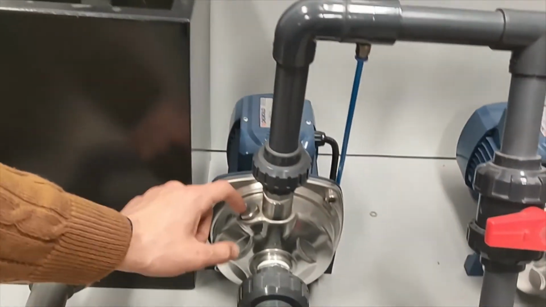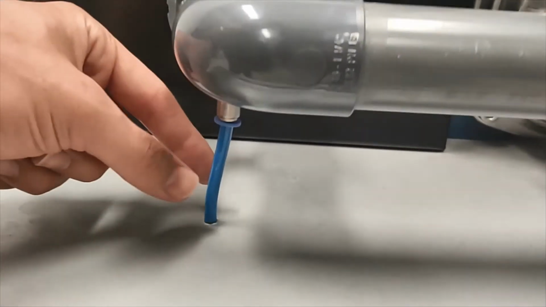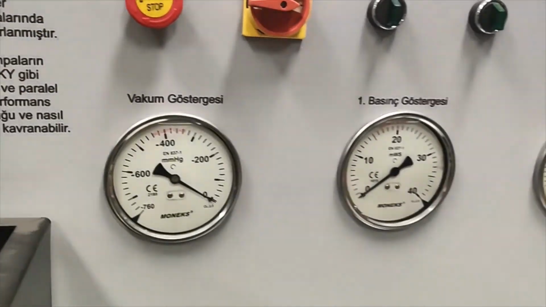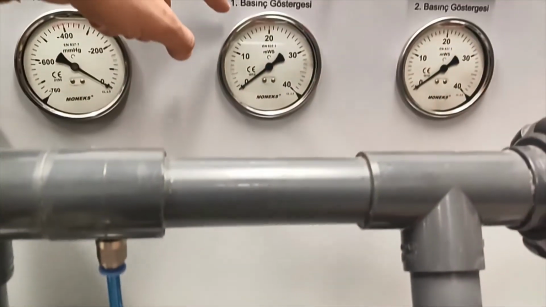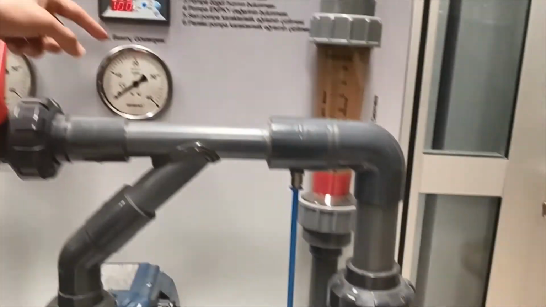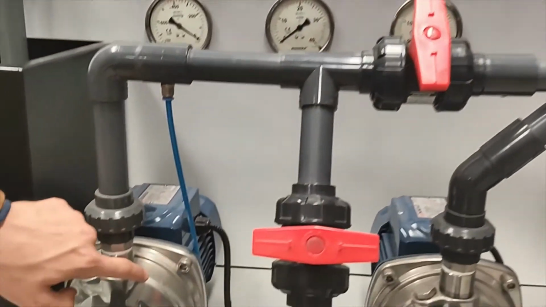The water level should be proper in the tank. This is the first pump. Now you can see the sensor which measures the vacuum pressure level and it links to the vacuum pressure manometer. The second sensor measures the first pressure level and it connects to the second manometer. The last one measures the second pressure level.